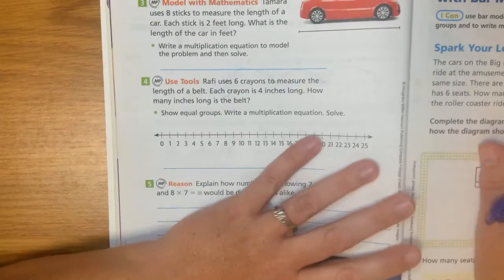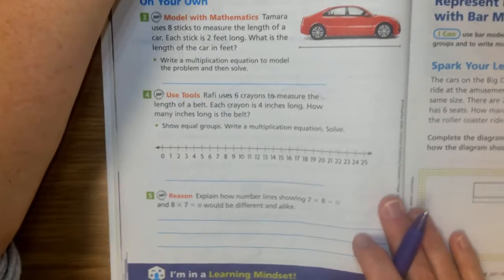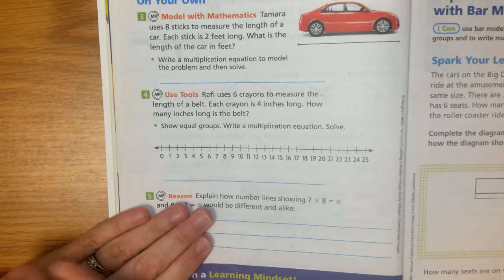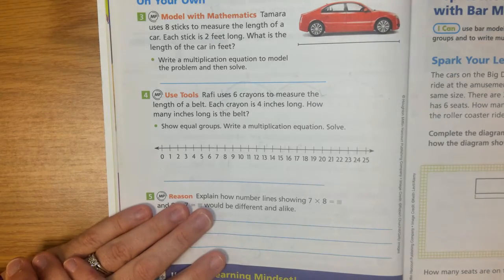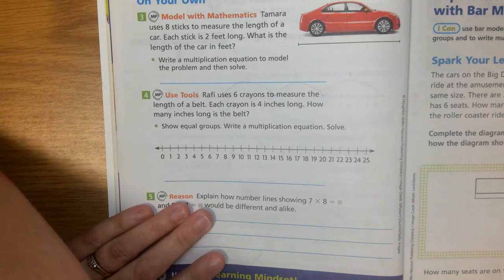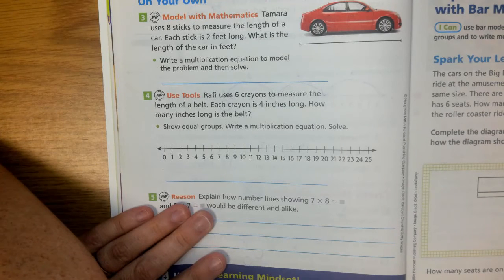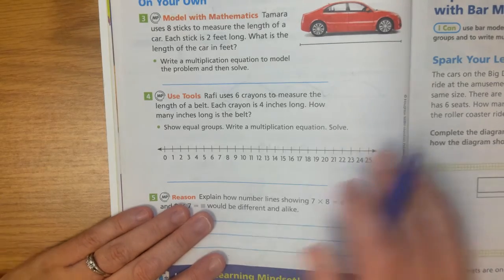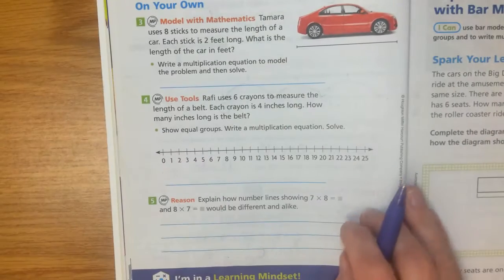All right, so now we're on to the on your own part. So again, you can pause your video here and go and practice it on your own and then come back to the video to check your answers and make sure you're on track, or you can stay right with me. Whichever you feel the most comfortable doing, I am perfectly fine with. All right, so page 24 on your own.